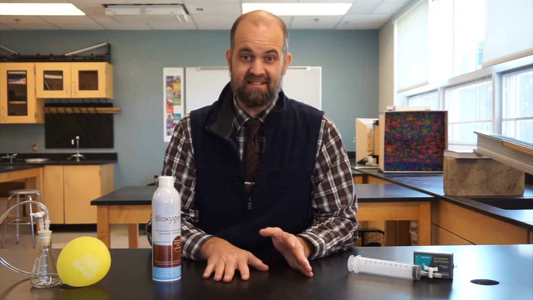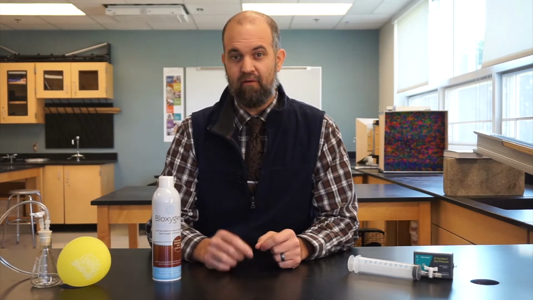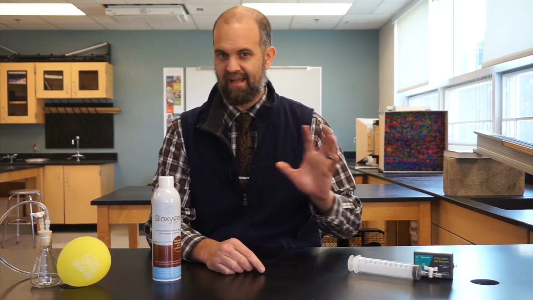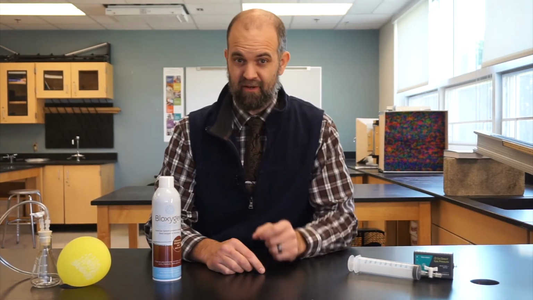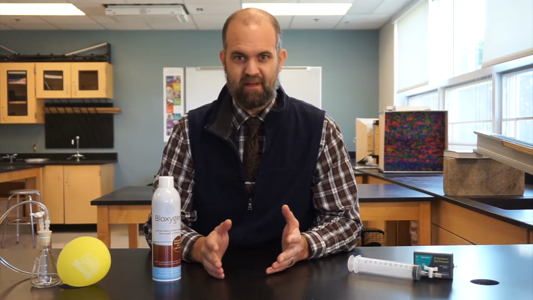All right, in today's lab, what we're going to be doing is determining an experimental value for the Boltzmann constant. That constant relates temperature and energy, and it shows up in a bunch of different places in thermodynamics. We're going to figure out what that value is. We're going to do that with an experiment.